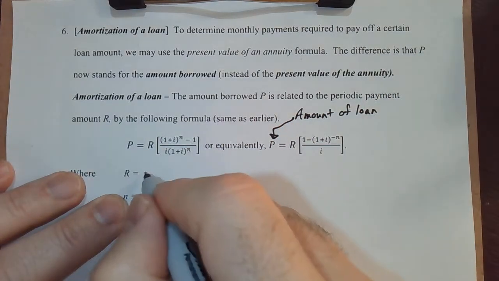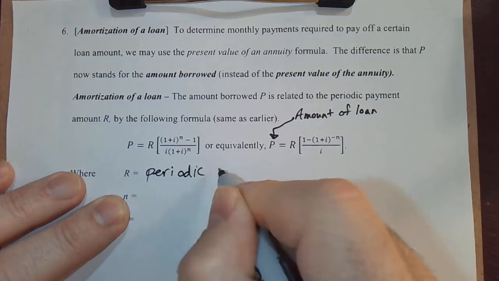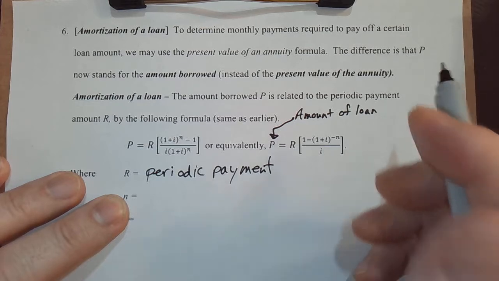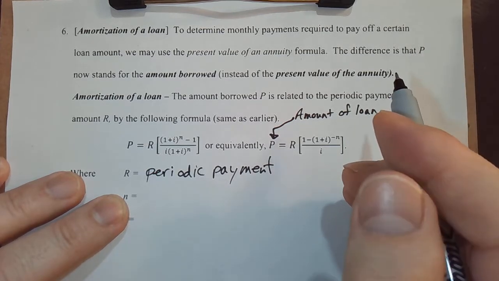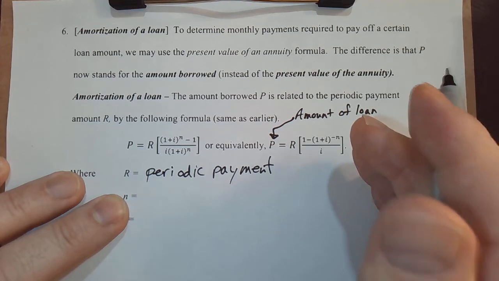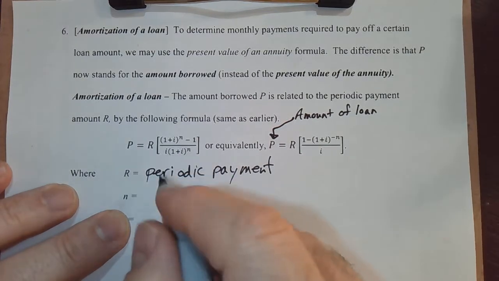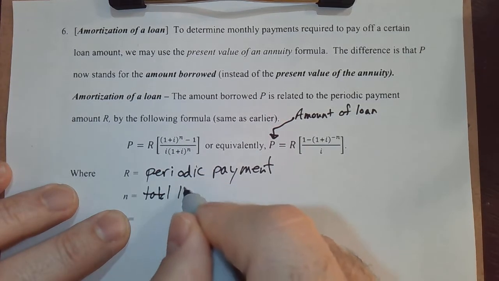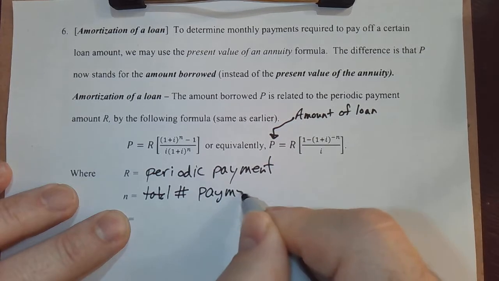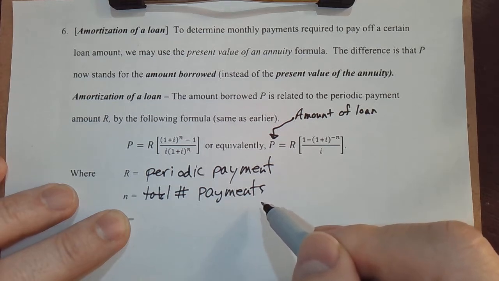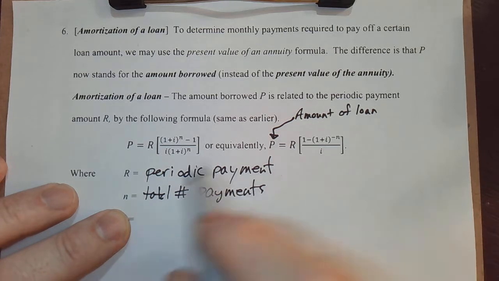R is the same thing as it was before, the periodic payment. For a loan, and by the way, if we're talking about a loan like a car loan or a home loan, if it does not mention it in the problem, you are going to assume that the payments are made monthly, 12 times per year. N is the total number of payments. I could have said periodic payments. For a mortgage, if a 30-year mortgage, 12 payments per year, 12 times 30, that would be 360 payments. N would be 360 on most home mortgages.